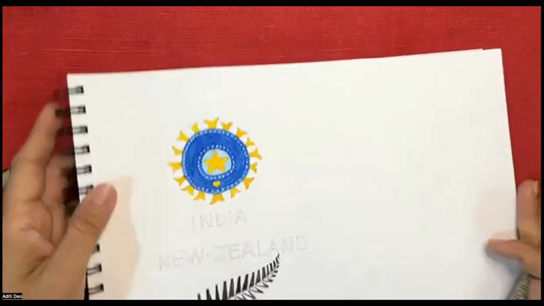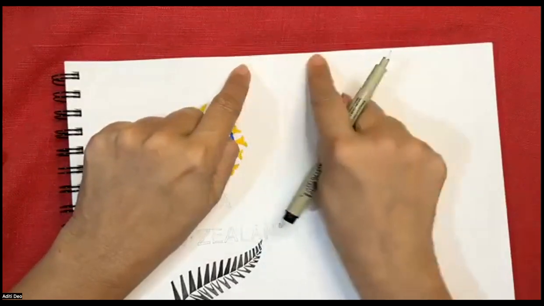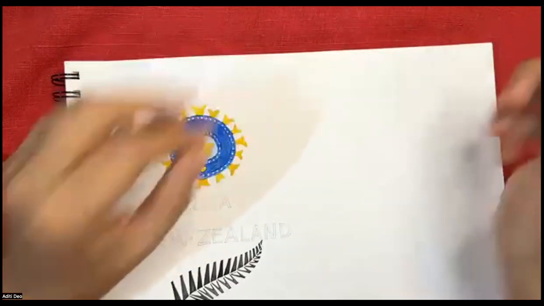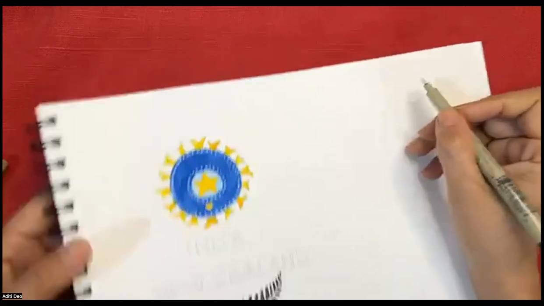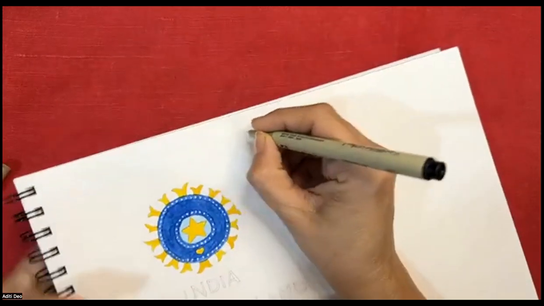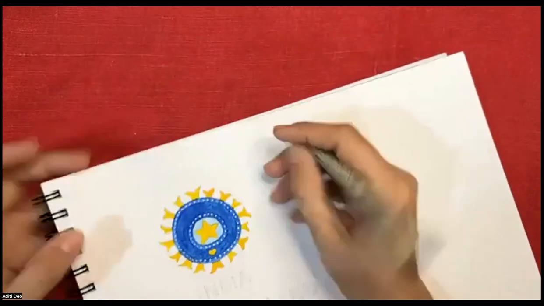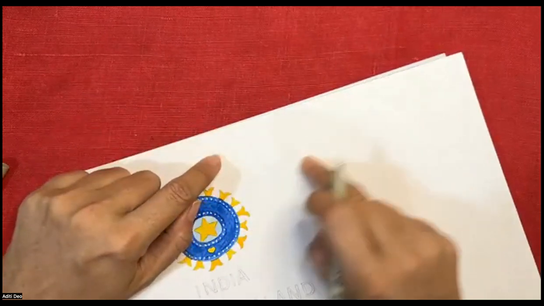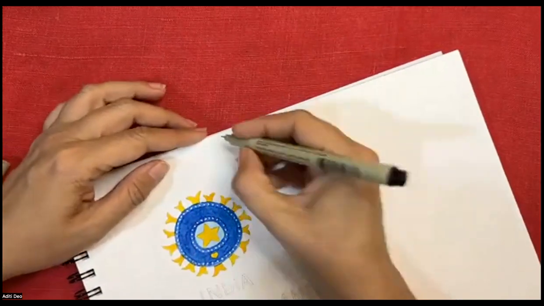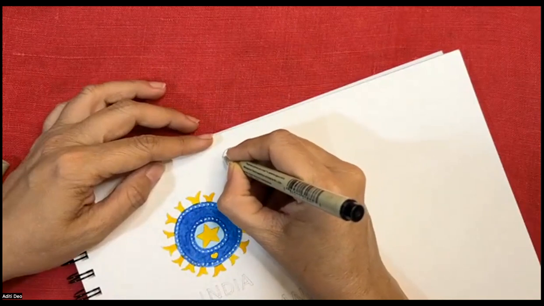Whenever you title something, don't make a small title. Make a nice big title and never underline the title of a drawing. So I'm writing it right in the middle over here. Cricket crests. So in case I feel like drawing more, I'll have room there.